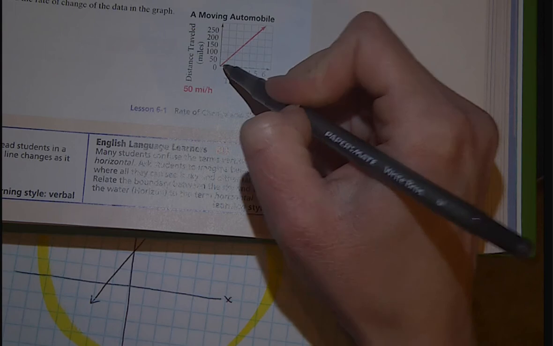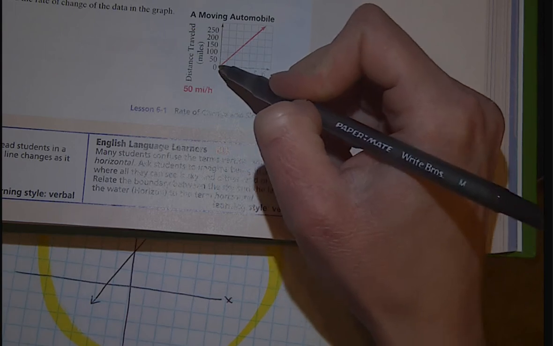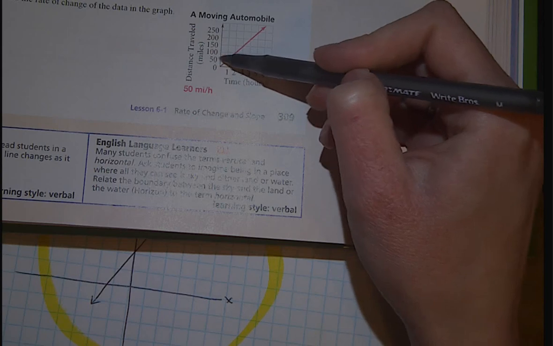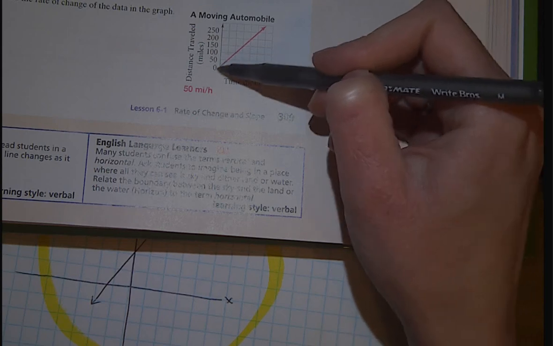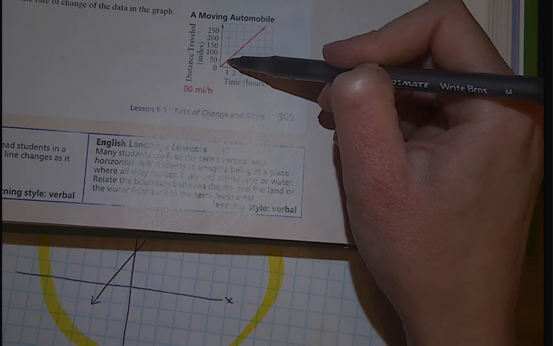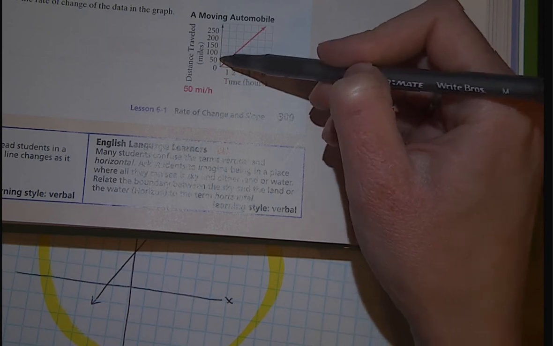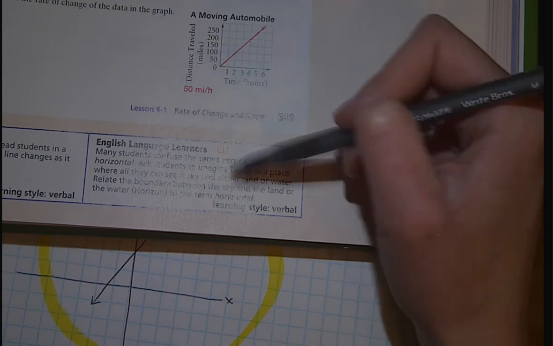But what you have to be careful of is that you paid attention to the scale. Some people will make a mistake of saying that they just had a slope here, a rate of change of 1, because they say, well, I rose 1 and I ran 1. That's not right, because you didn't rise 1, you rose 50 and you ran 1. 50 divided by 1 is 50, so 50 miles per hour.